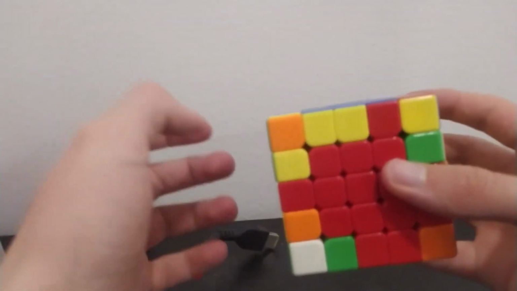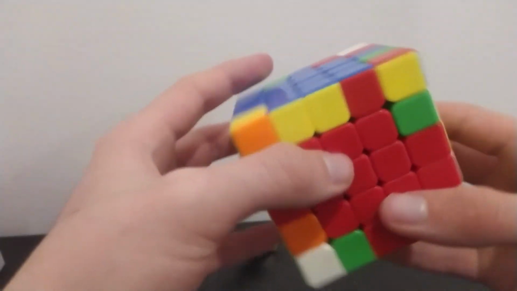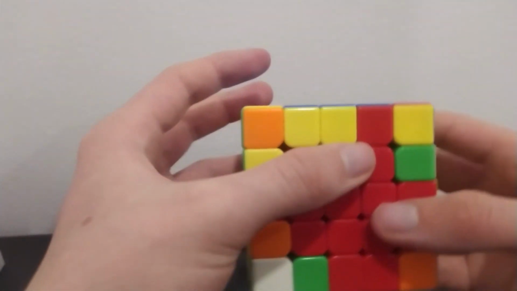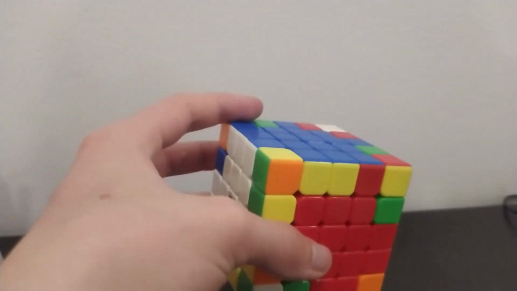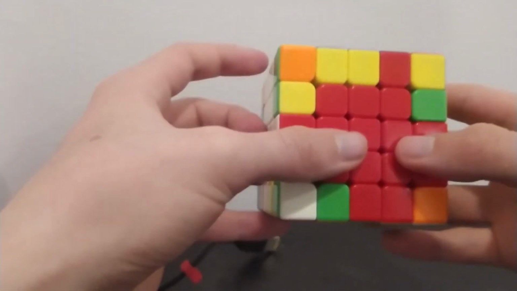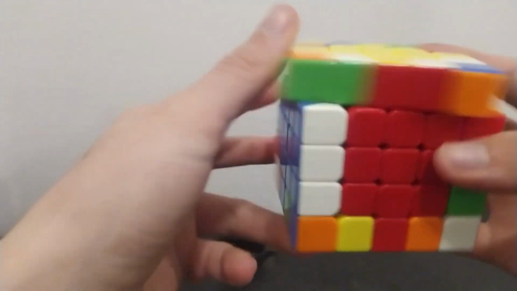I got a little bit confused because I know that ALK on 4-blind, but I haven't tried it on 5-blind. I just haven't practiced that much. And then I will do L like this.